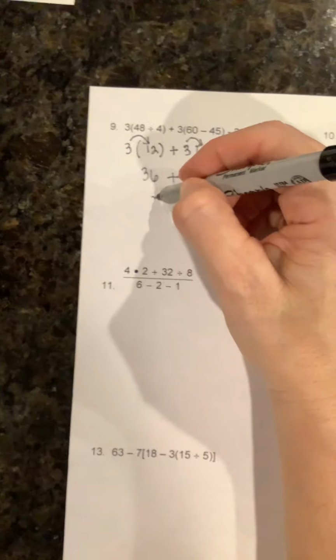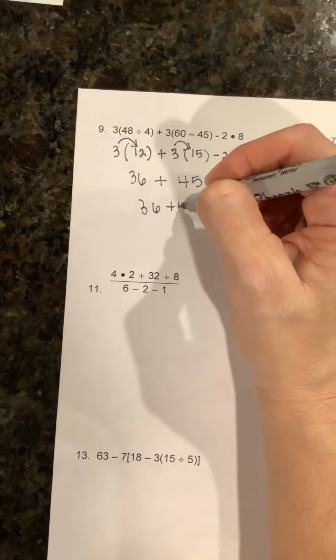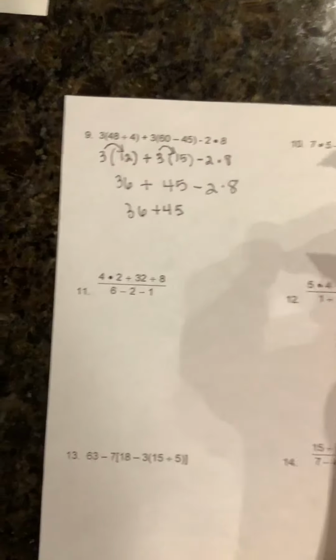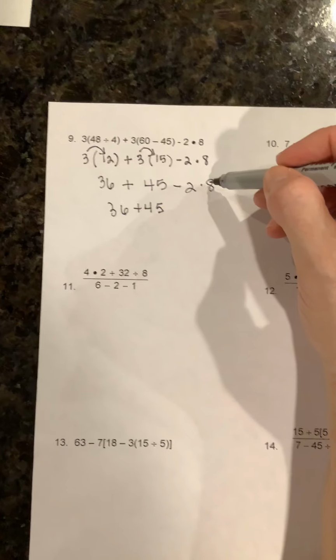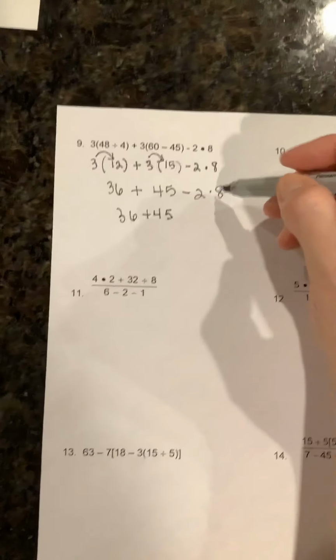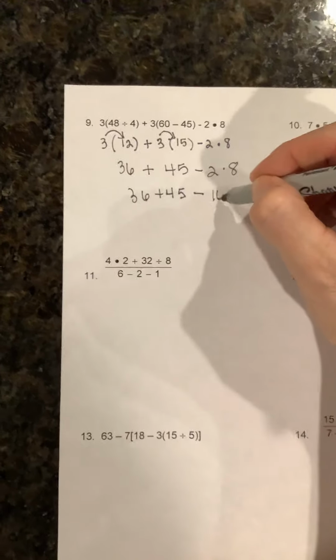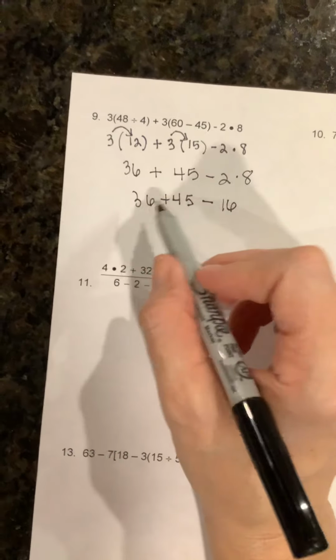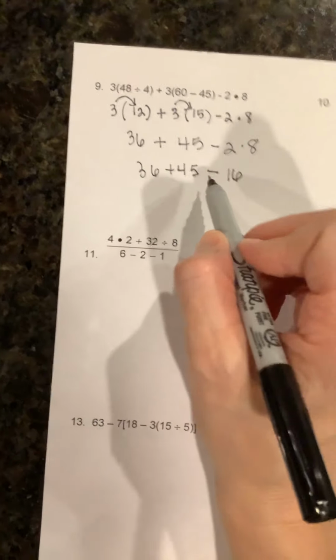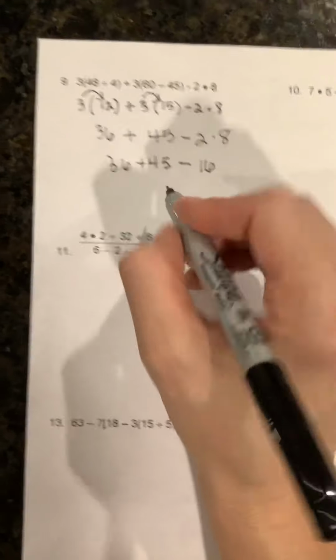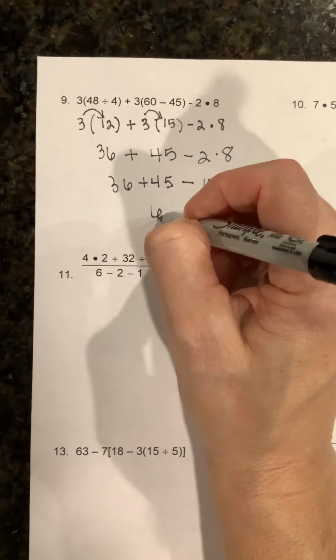I'm looking left to right. What do I need to do first? I have multiplication. So I'm going to bring down my 36 plus 45. And then negative 2 times 8. I have a negative times a positive, so my answer is going to be negative. And 2 times 8 is 16. And so now you can just plug that into your calculator just like that is. 36 plus 45 minus 16. And that will give you 65.